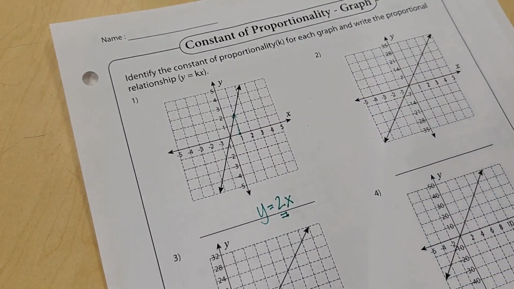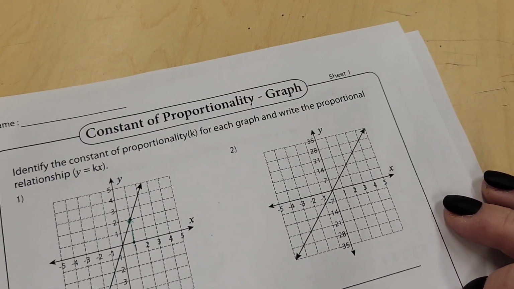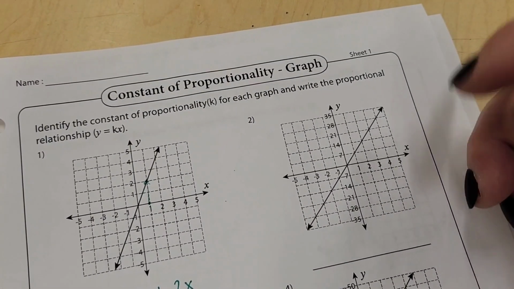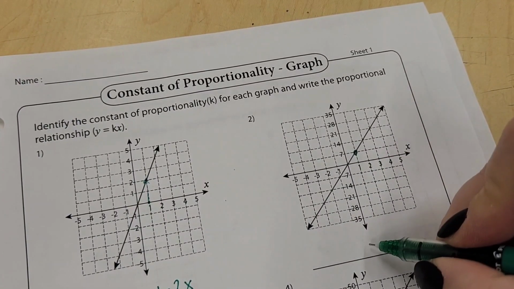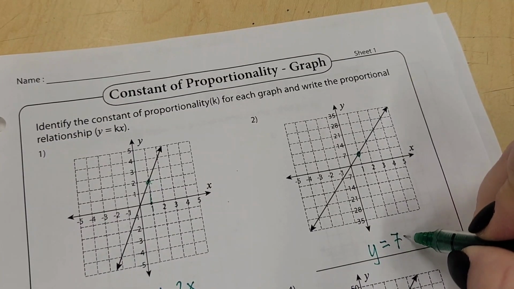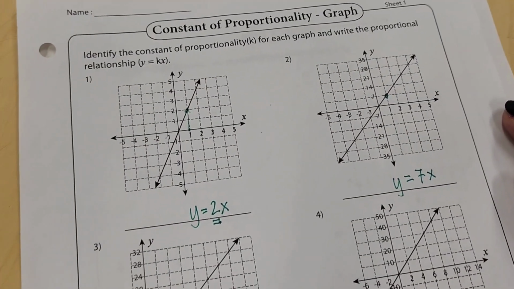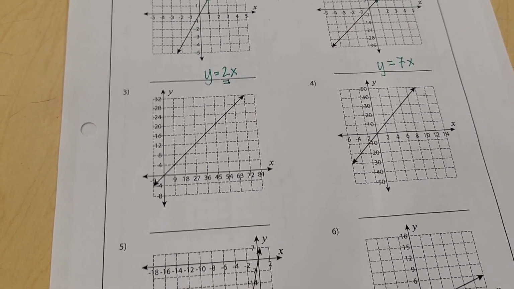Okay? Let's look at number 2 as well. So I find where x is 1 and go up, and it lands on 7. So y equals 7x. What happens when we don't have the 1?